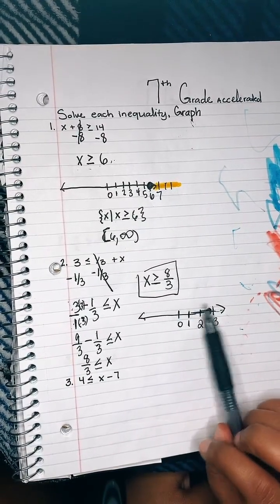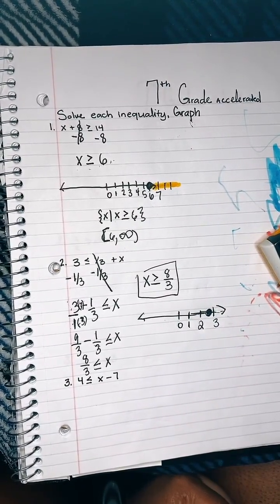Which way are we shading? Left or right? Left or right? Which way are we shading?